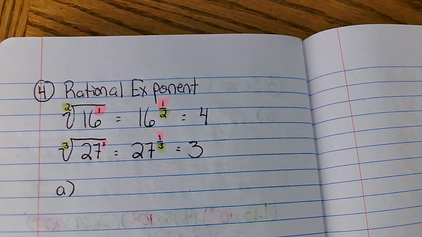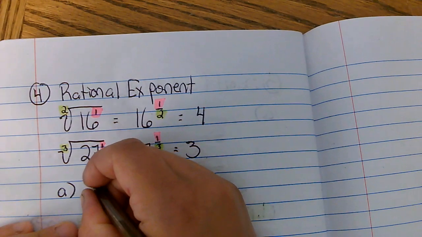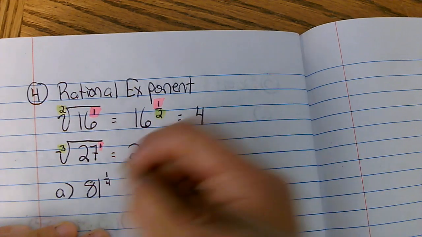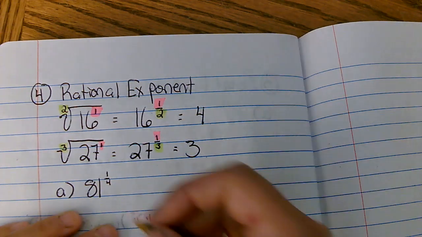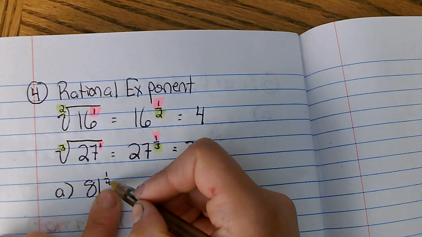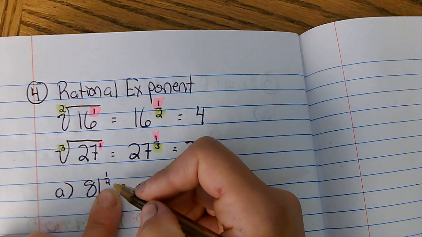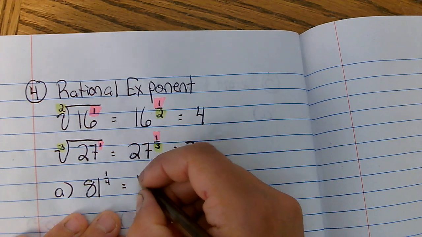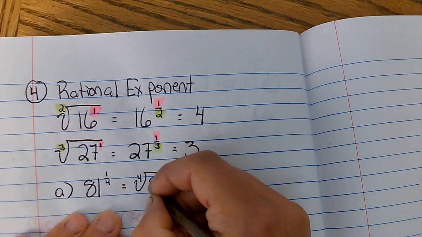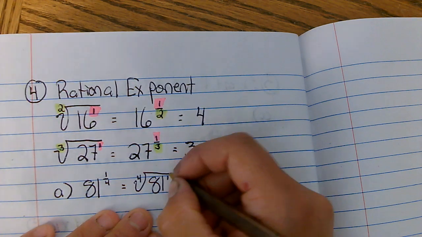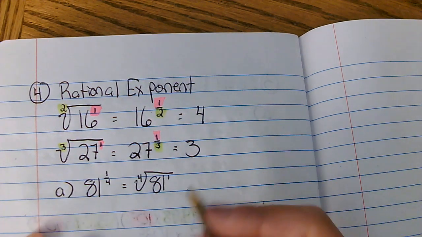Let's say I had 81 to the 1/4 power. What that really means is, the denominator is how many pieces it's being broken into, and my numerator is the exponent inside.